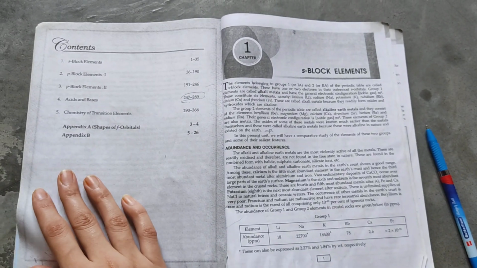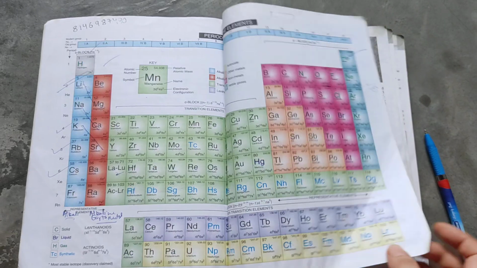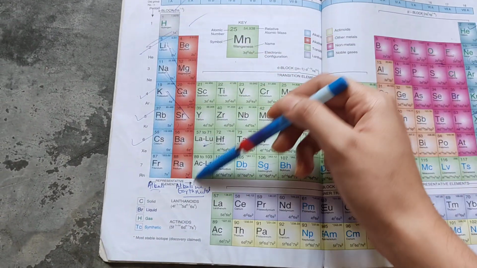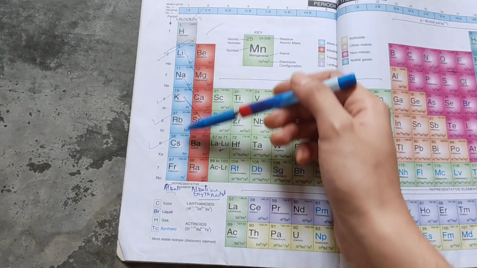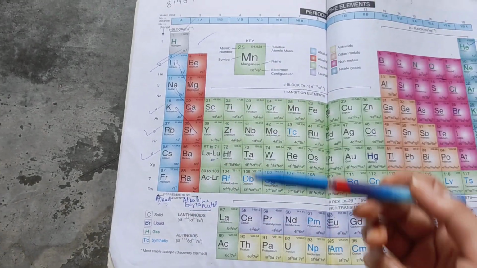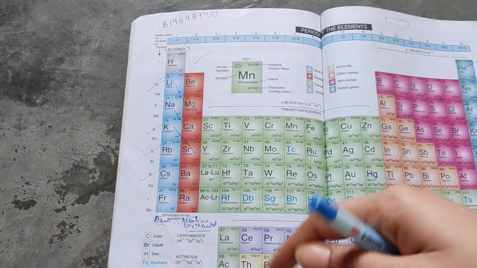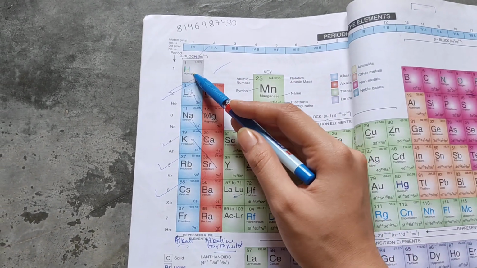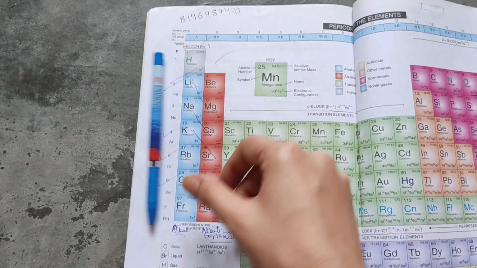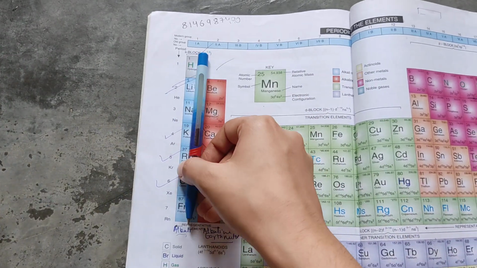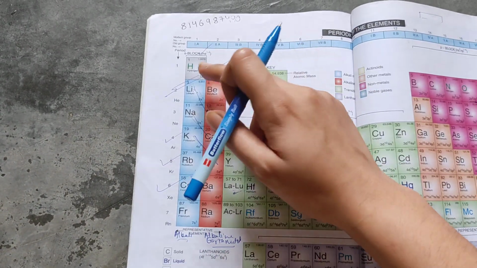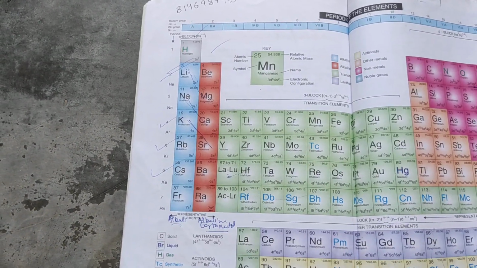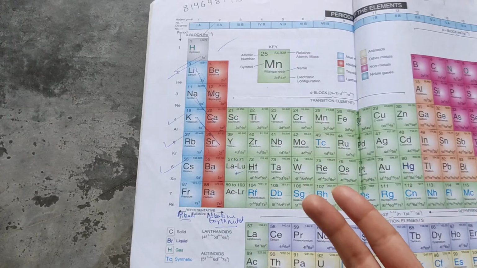We have all seen the periodic table, haven't we? Have a look at it. We are going to discuss these two lines today. What are these two lines? These are two groups, the first and the second group according to the modern periodic table. The S block comprises two blocks. This is the first block and this is the second block, so the first one is S block 1 and the second one is S block 2.